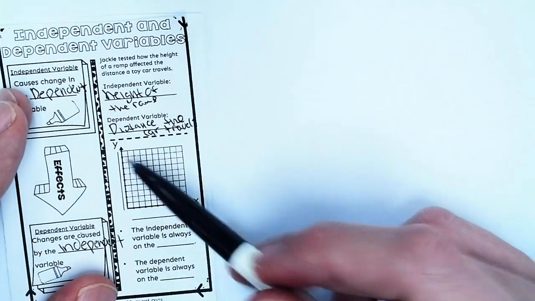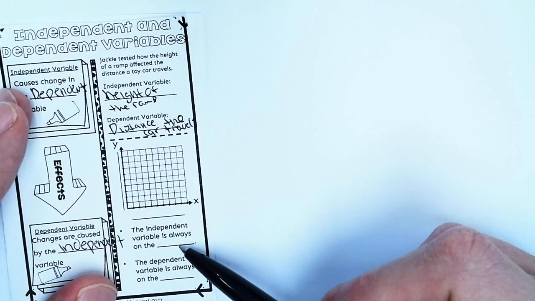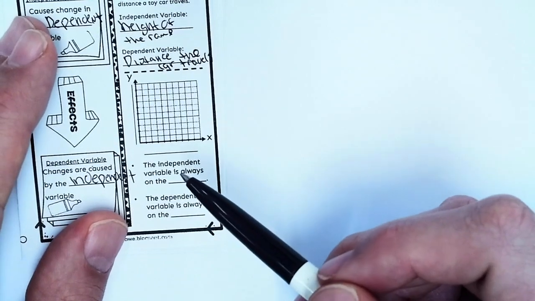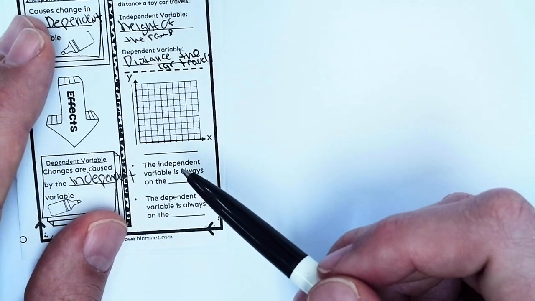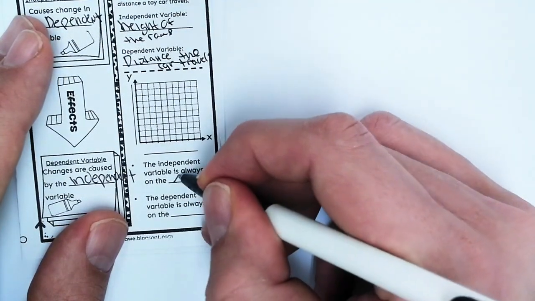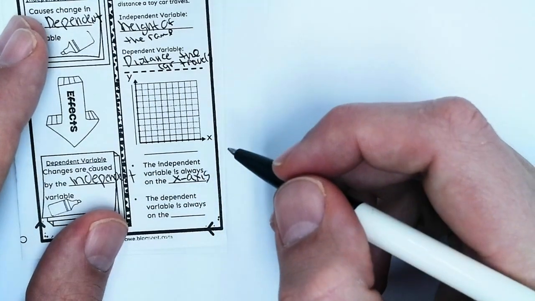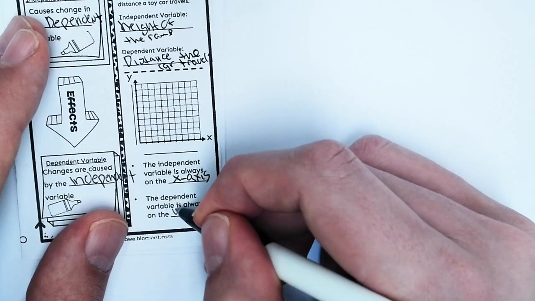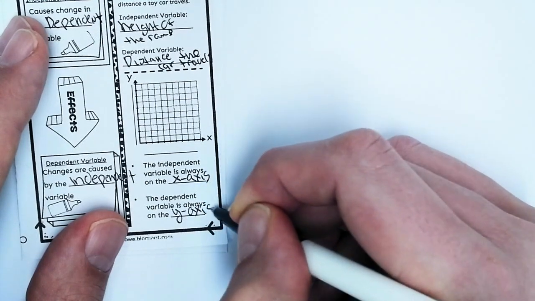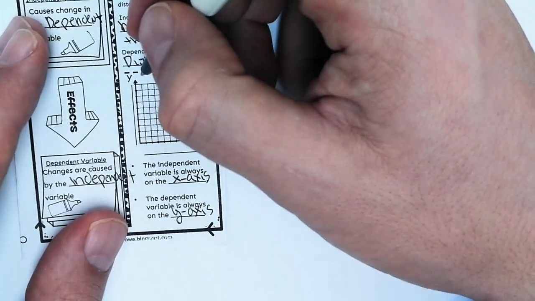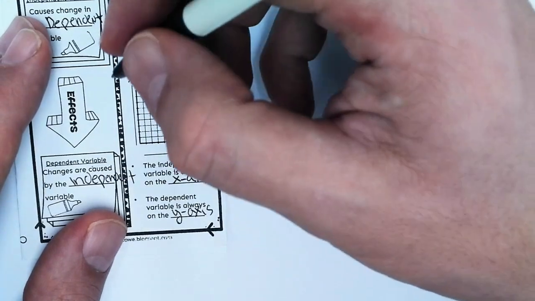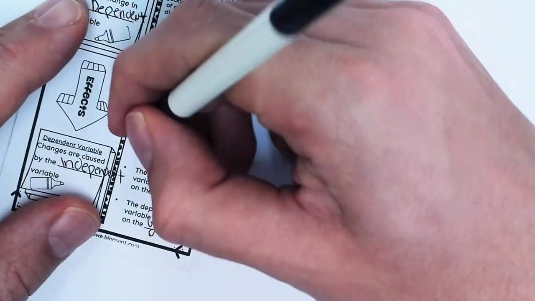So before we fill in our y and our x here, let's fill in this information on the bottom. The independent variable is always on the x-axis. Therefore, the dependent variable is always on the y-axis. So, therefore, we have the distance traveled here.